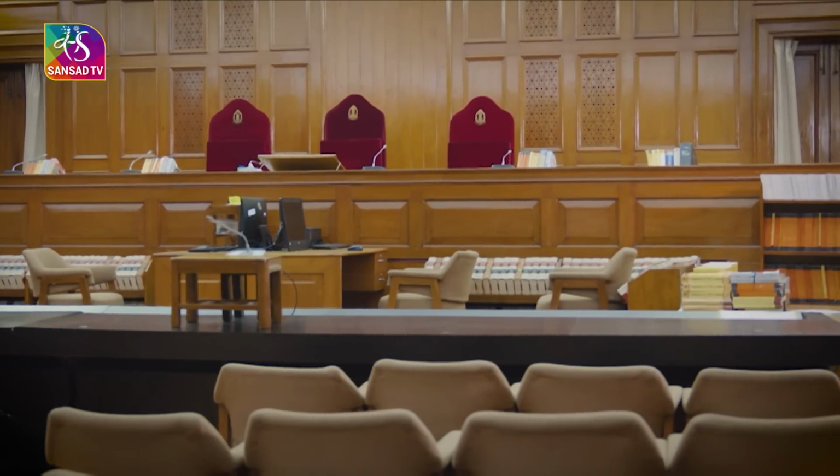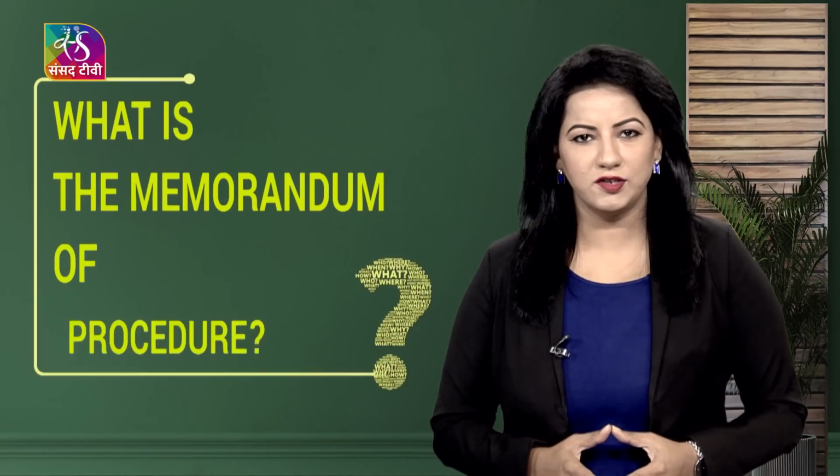But there have been exceptions as well, when the senior-most judge was not appointed as CJI. Justice A.N. Ray was appointed as CJI on April 25, 1973 by superseding 3 senior-most judges. In 1977, Justice M.H. Beg superseded Justice H.R. Khanna. So what is the Memorandum of Procedure?